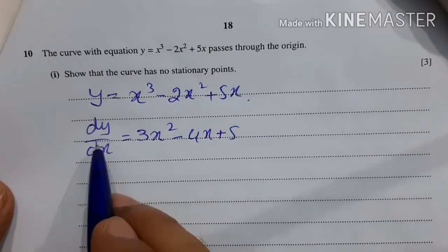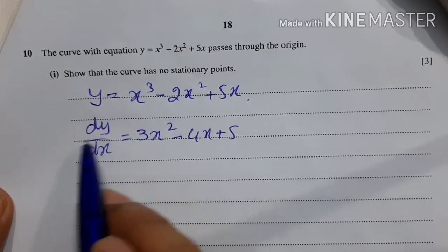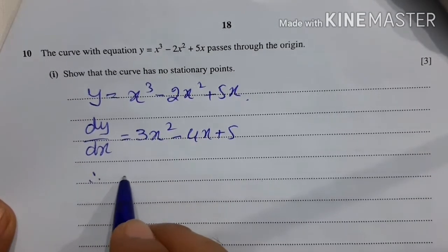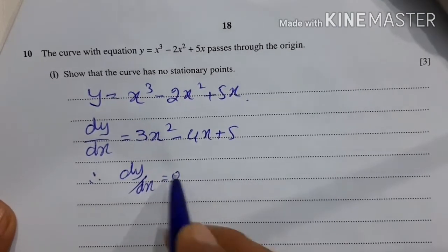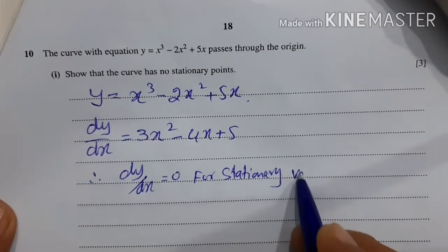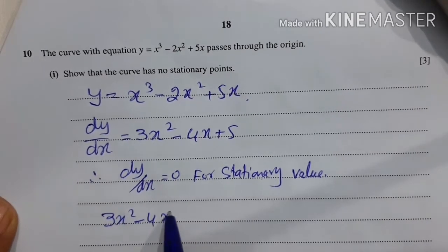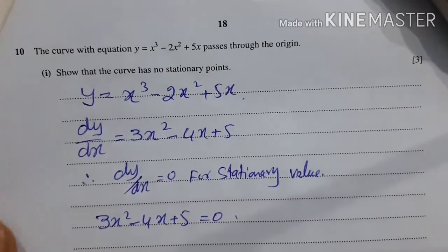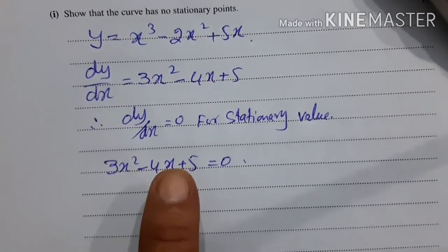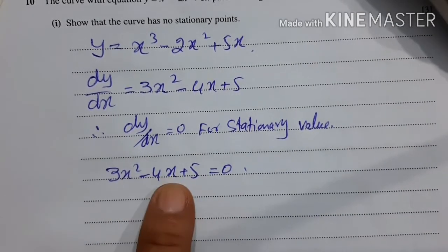So for stationary value, the gradient of the curve should be 0, because the tangent at that point should be parallel to the x-axis. Therefore, by putting dy by dx equal to 0 for stationary value, 3x square minus 4x plus 5 is equal to 0. Okay. If this curve has a stationary value, then this equation should have some real solution.